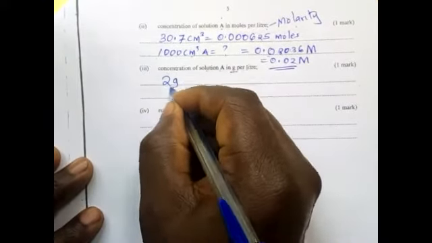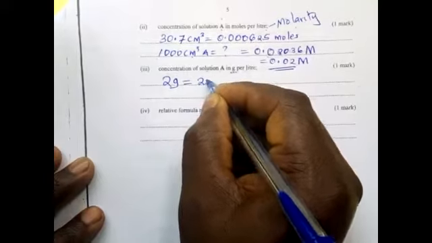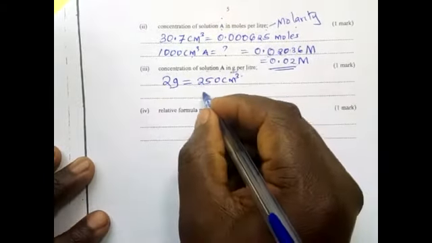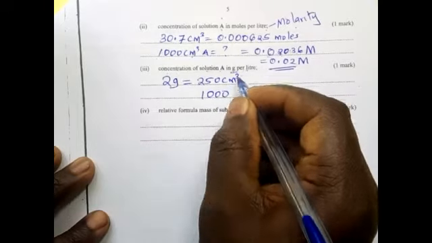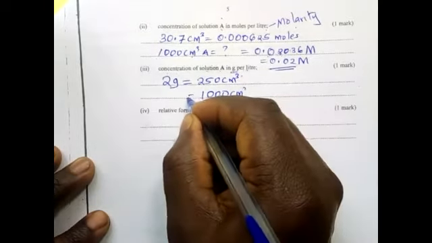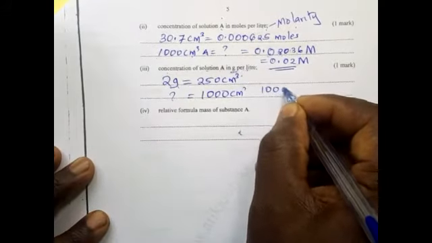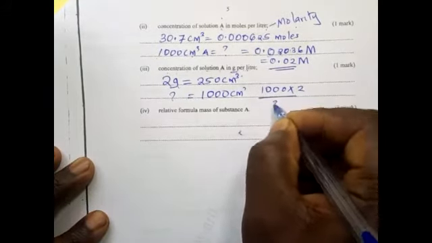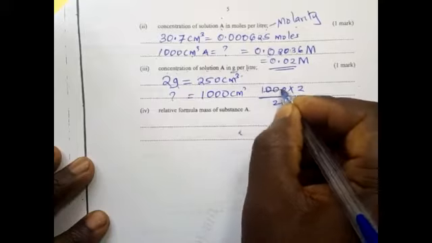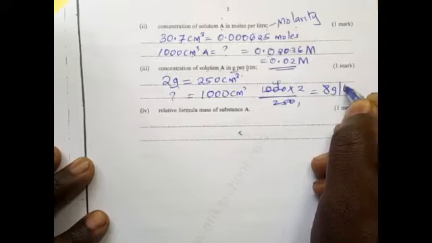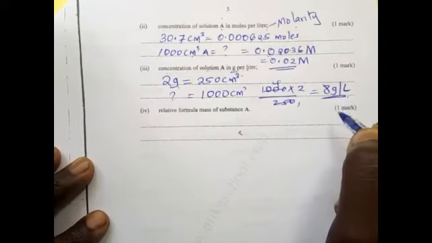Two grams was dissolved to form 250 centimeters cube in the volumetric flask. 1,000, that is 1 liter, centimeters cube, will contain how many grams? So it is 1,000 times 2 divided by 250, which will be 8 grams per liter. 8 grams in 1 liter.